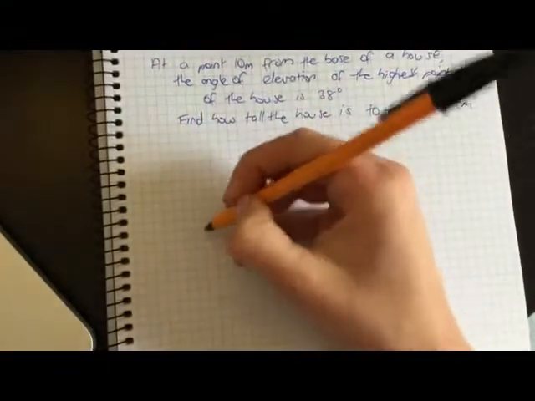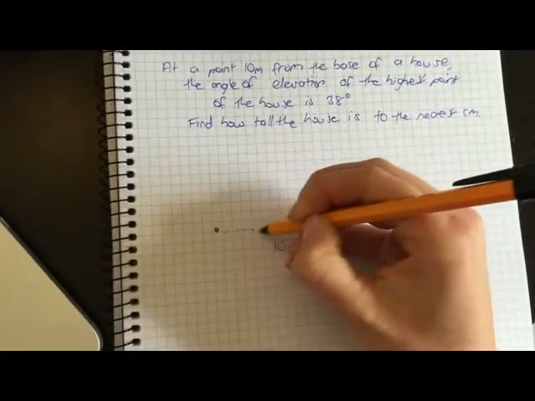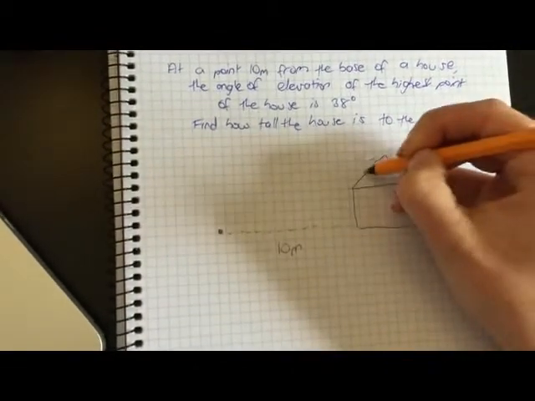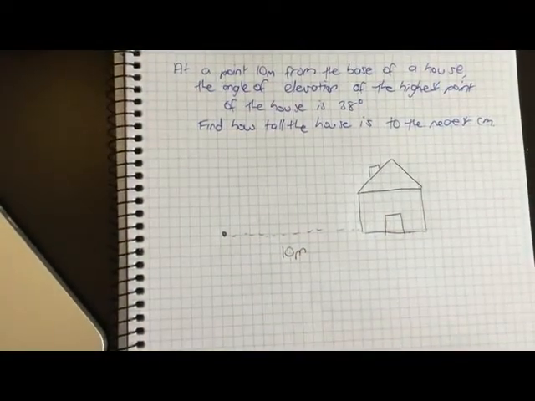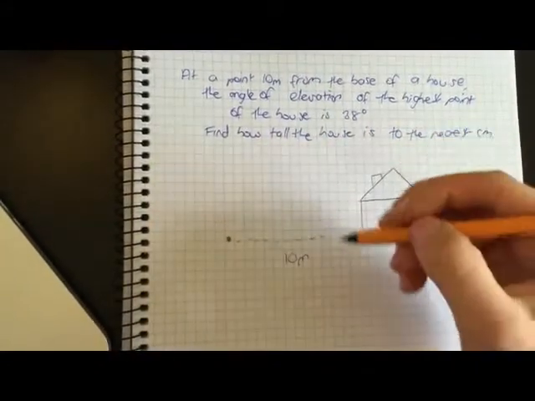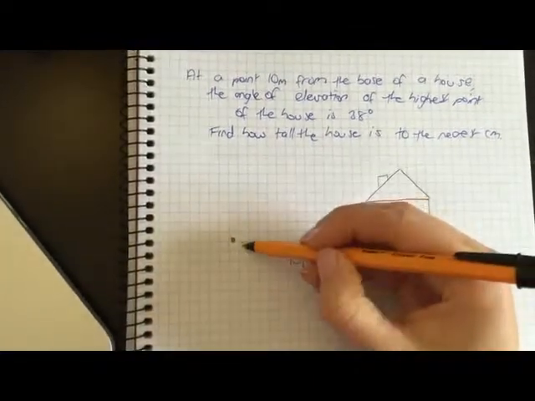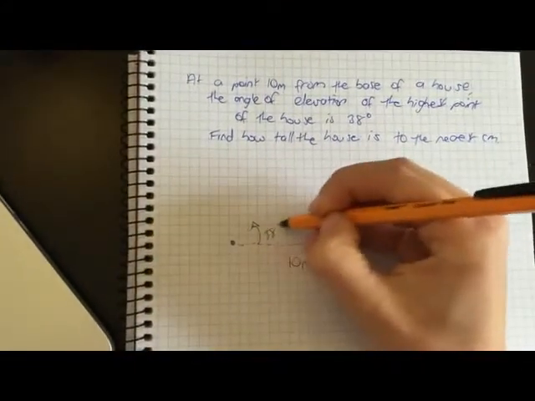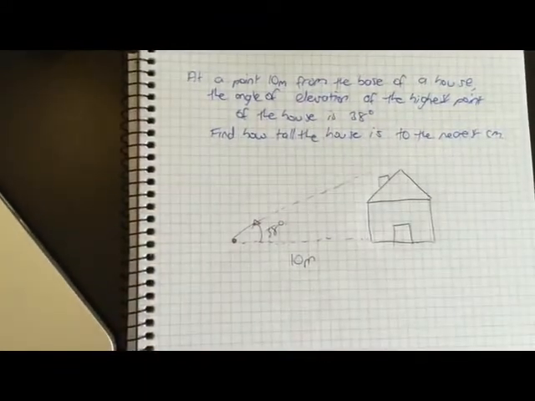So we know that we've got our point, which is 10 meters from the base of a house. Okay, so horizontally from the base of my little house here, it is 10 meters. That is a horizontal line, okay? Now we know that the angle of elevation of the highest point of the house is 38 degrees. Angle of elevation means that we are elevating. We are looking up from the horizontal line. So 38 degrees upward from the horizontal line. That is our angle of elevation there.